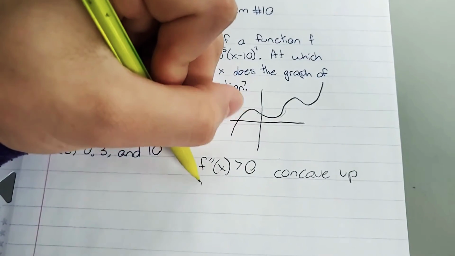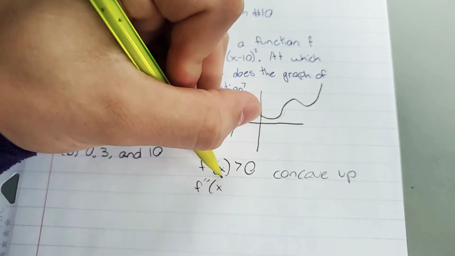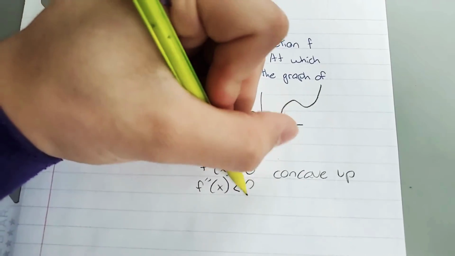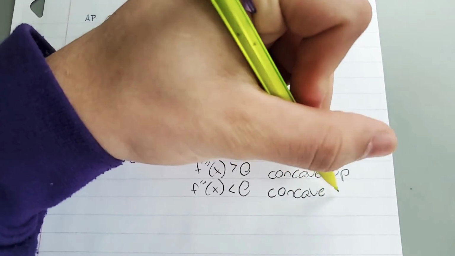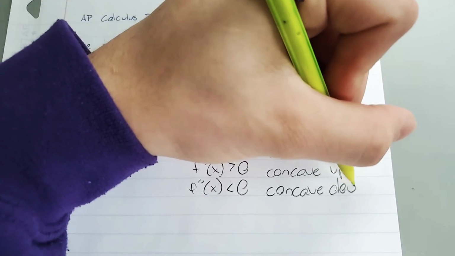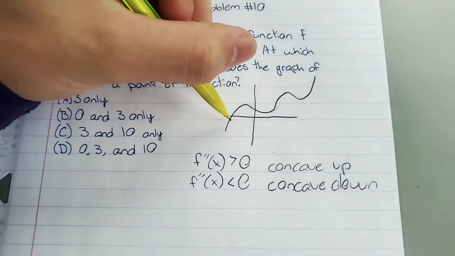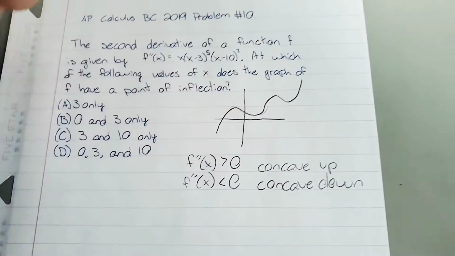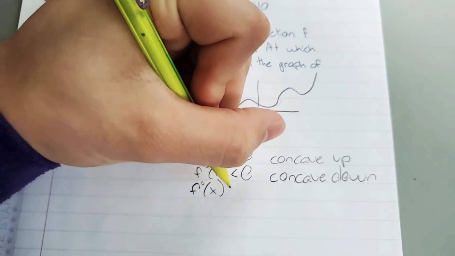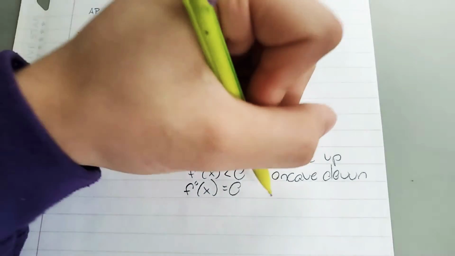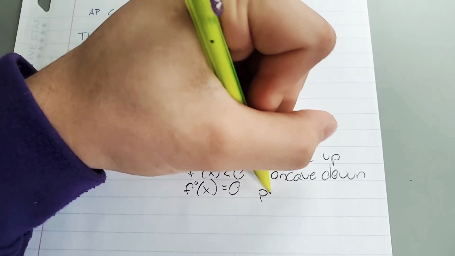And when the second derivative is less than 0, it's going to be concave, you guessed it, down, which is what this over here looks like. And now, when the second derivative equals 0, that is a point of inflection.